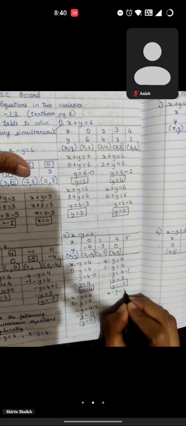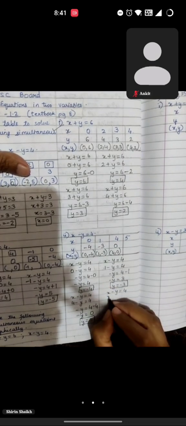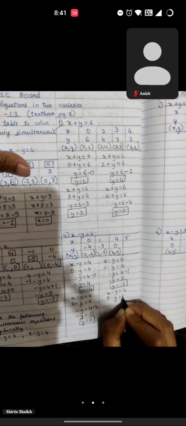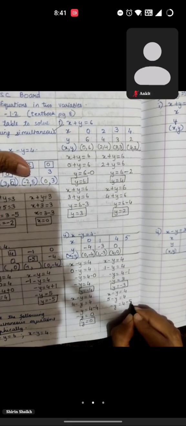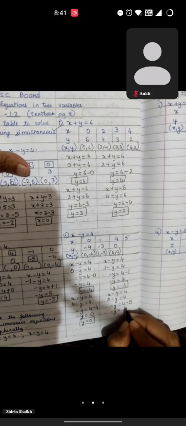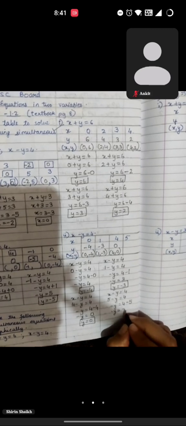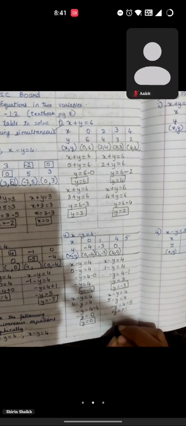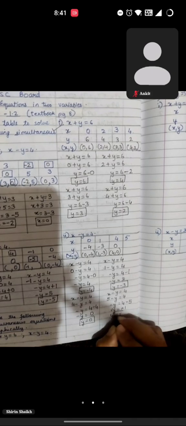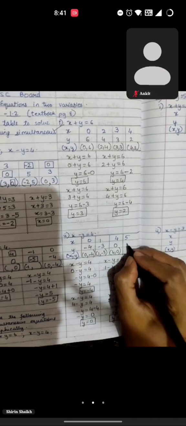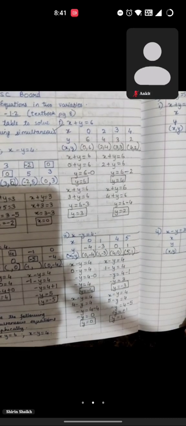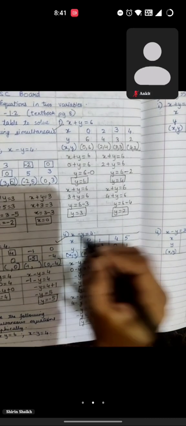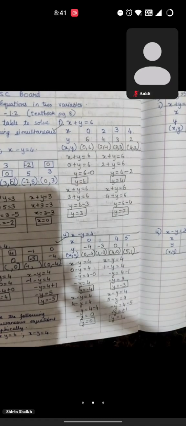x minus y is equals to 4 and we have to substitute x as 5. So 5 minus y is equals to 4, the 5 goes there and becomes -5, -y is equals to 4 minus 5, which is -1, minus minus sign cancel, y is 1. So when x is 5, y is 1, 5 and 1. So now we have the points for the second equation also.